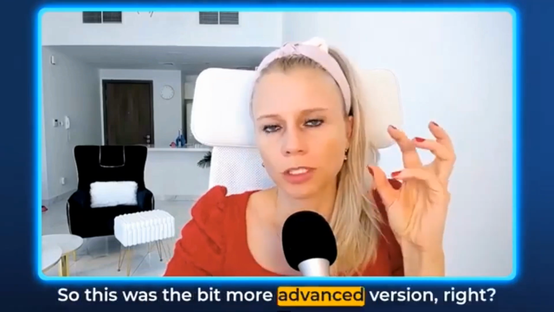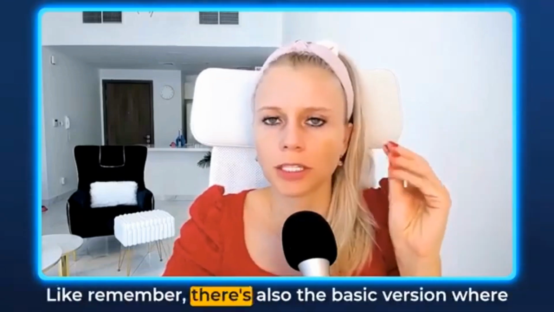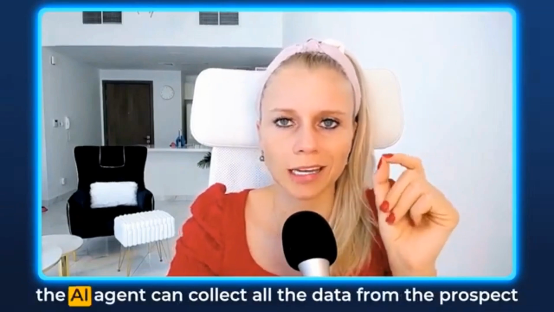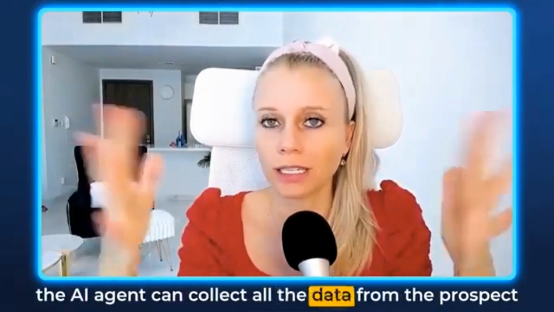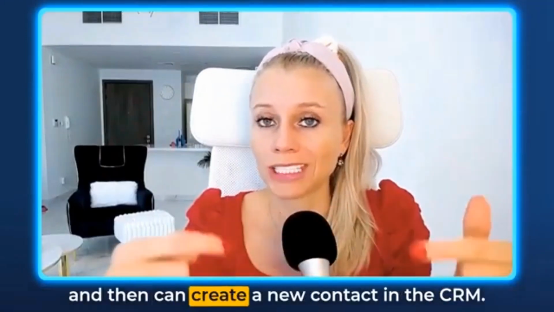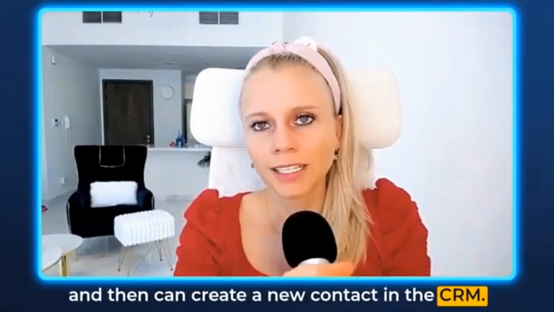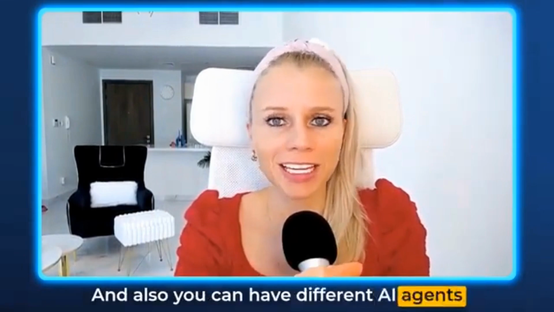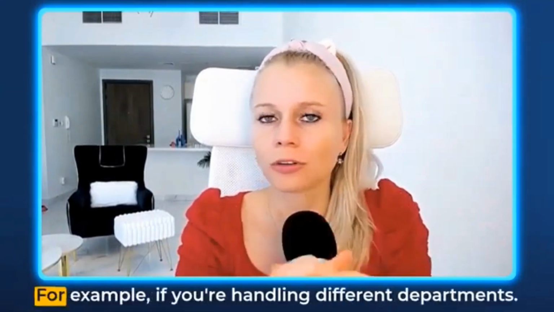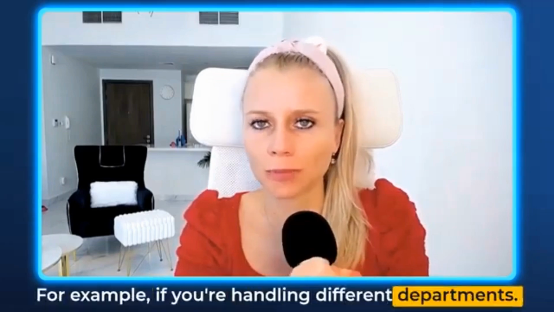So this was the bit more advanced version, right? Like remember, there's also the basic version where the AI agent can collect all the data from the prospect and then can create a new contact in the CRM. And also you can have different AI agents that are attached to different phone numbers, for example, if you're handling different departments.